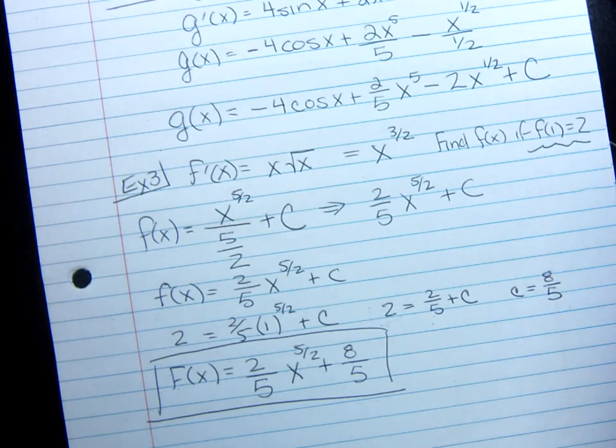All right, let's take another look at another problem. We're going to do example 4 next.